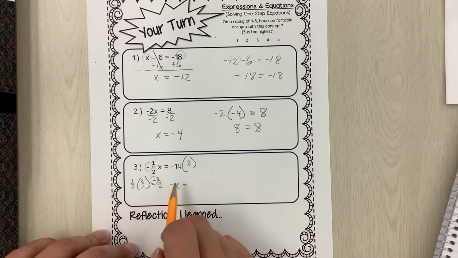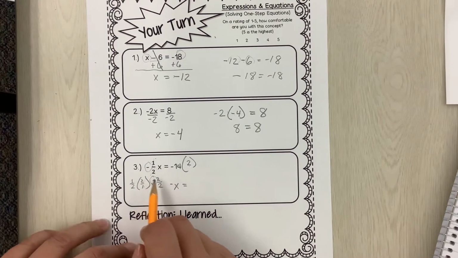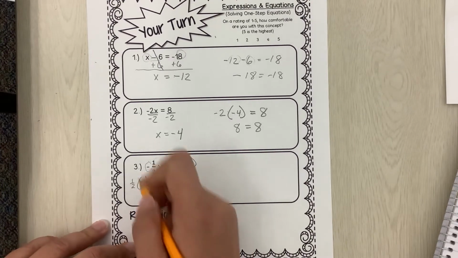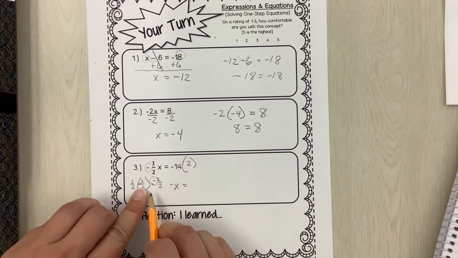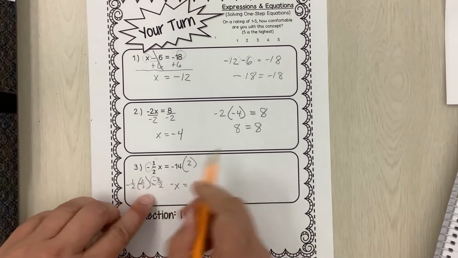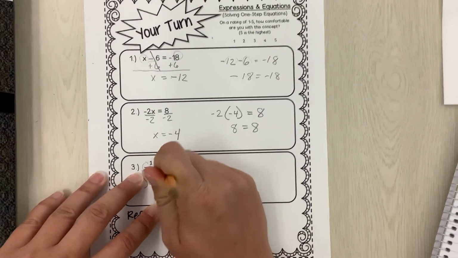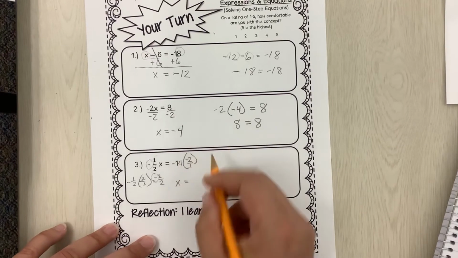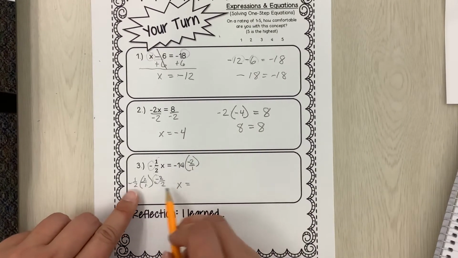This one, I didn't completely finish it for you. I want to tell you something that I forgot to tell you before. If it's a negative, you should also be multiplying by a negative. Because what's a negative times a negative? It changes it to positive. So I hope that you fix that. So you should be doing a positive x there.